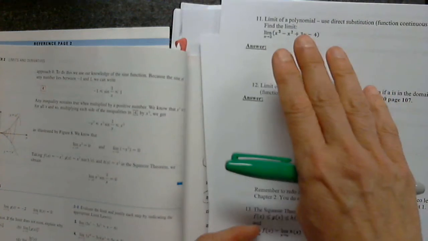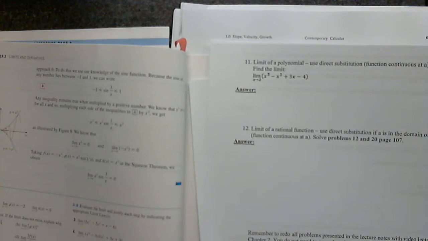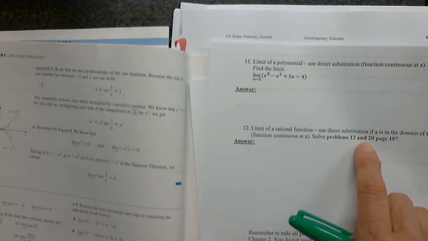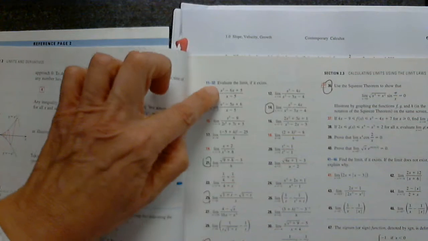Okay. I will have to discuss page 6 with you because we haven't finished. But I don't want you to choose 12 and 20 on page 107. I want you to choose anything else you want from 11 through 32. 22. Let's pick 2 problems. So we want to pick 22. Okay. What else? I'm going to pick 26. Okay. Very good. Perfect.